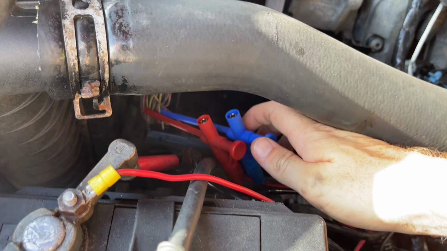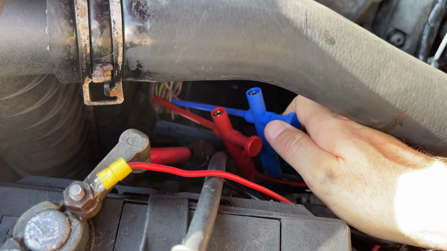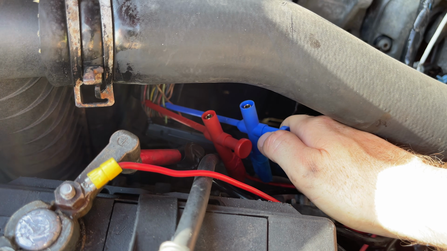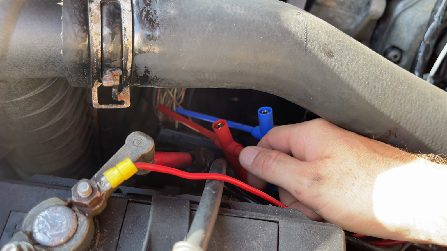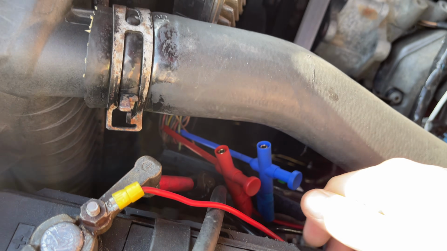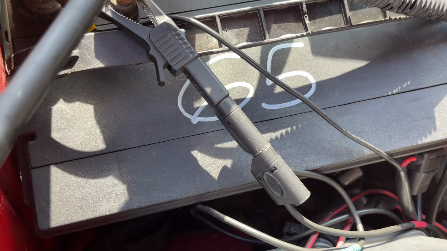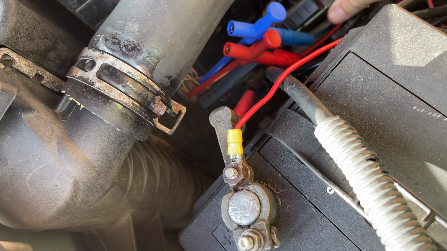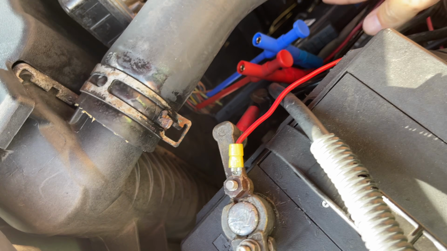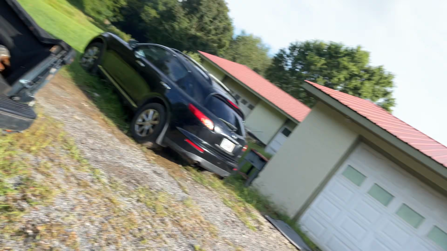You can see we've got 2 Pierce probes here. Channel A is actually the shift solenoid circuit. Channel B is going to be the pressure switch circuit. And then, of course, just grounded on the battery. And I've also got the amp clamp here on the shift solenoid circuit.